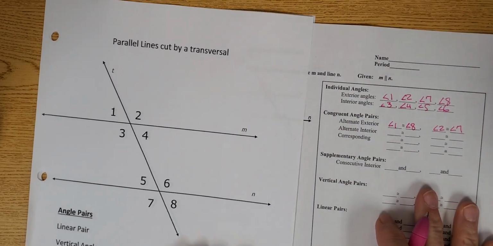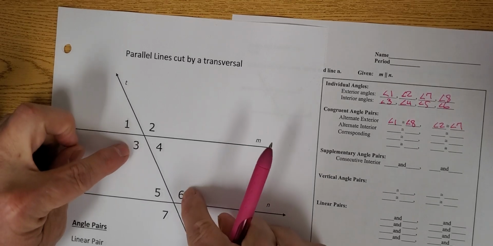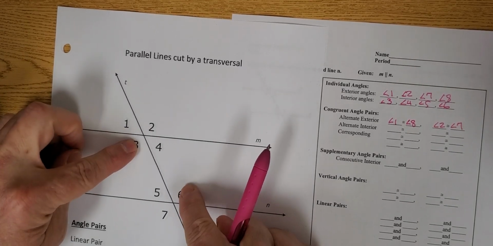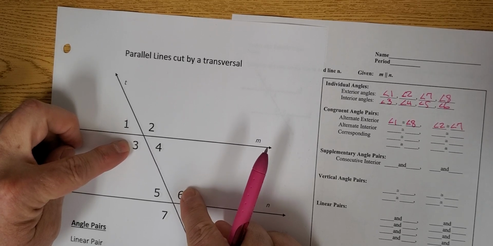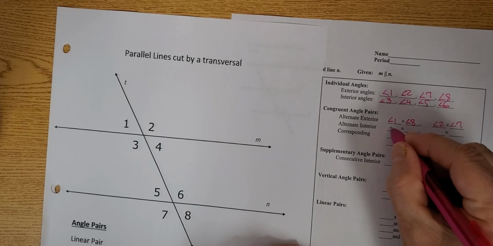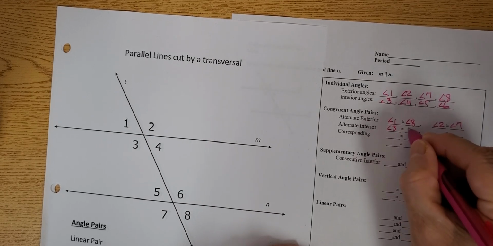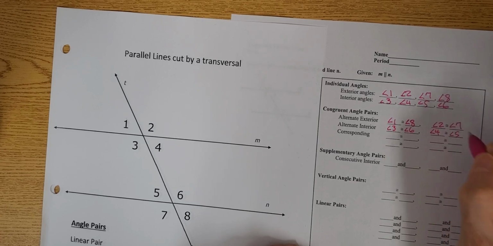Alternate interior angles are on either side of the transversal, but on the inside. So you'd have 3 and 6 would be one set of alternate interior, and then 4 and 5 would be one set of alternate interior. So we got 3 and 6, and then angles 4 and angle 5.